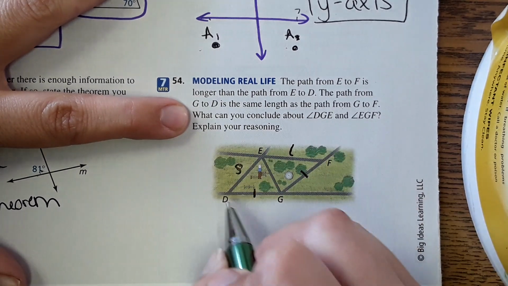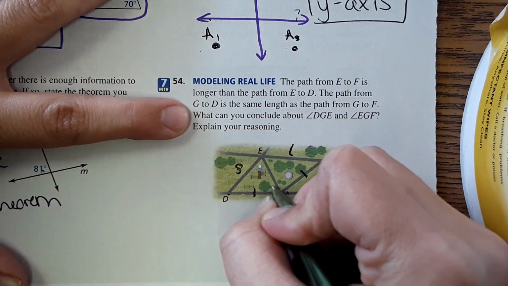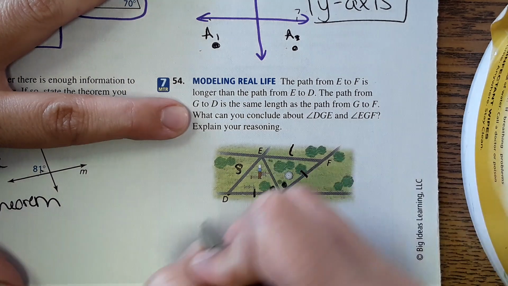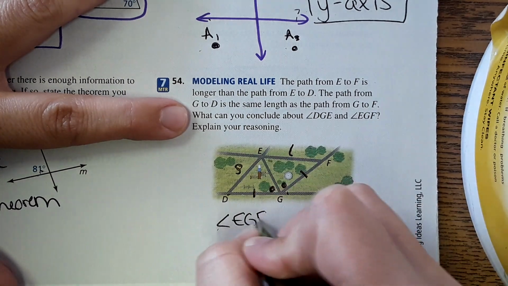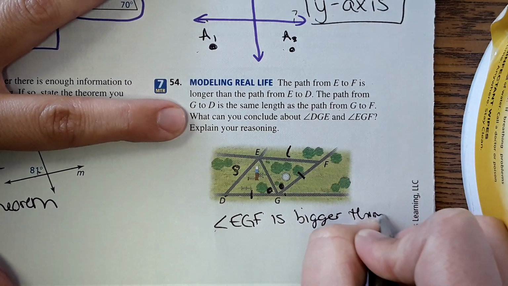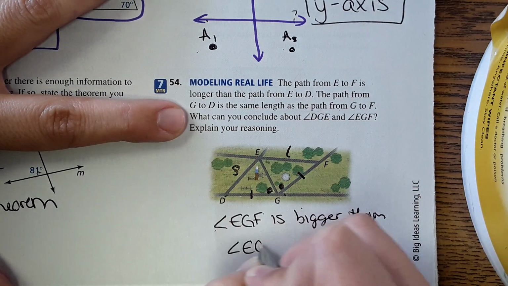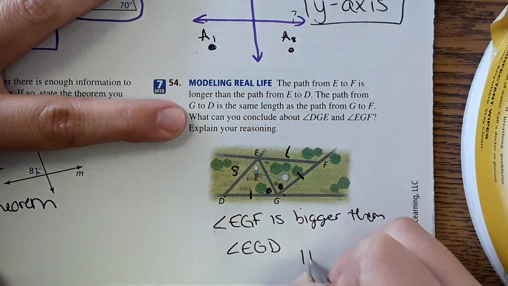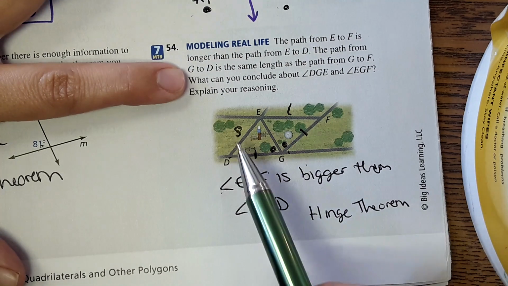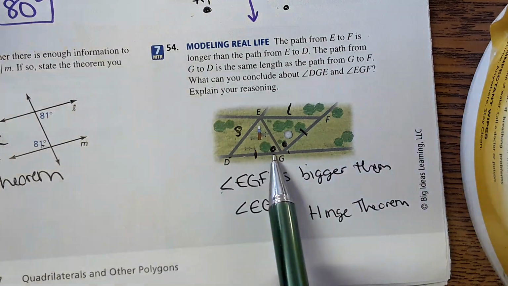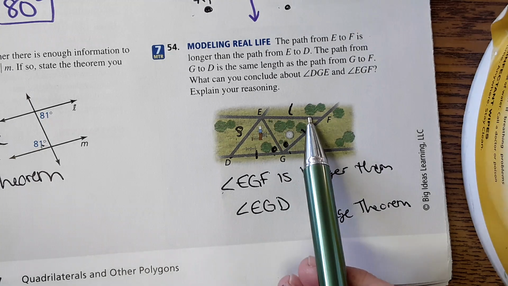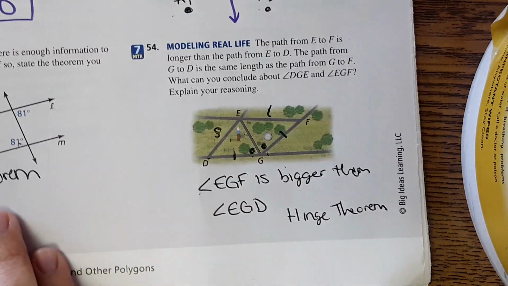Explain your reasoning. DGE, this angle right here, compared to EGF, this angle right here, I'd say angle EGF is bigger than angle EGD because of the hinge theorem. The hinge theorem says, okay, if this side opposite the angle is smaller, then the angle would be smaller. If the side opposite the angle is longer, then this angle would be bigger.